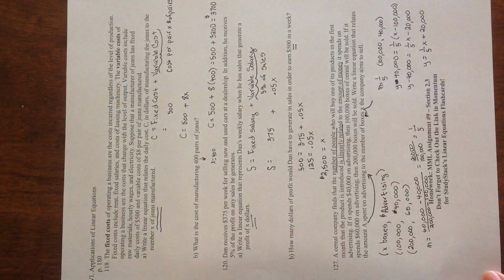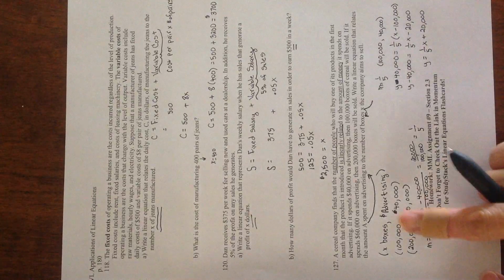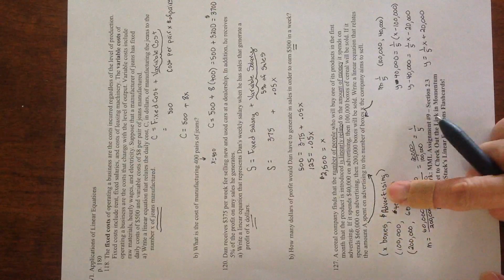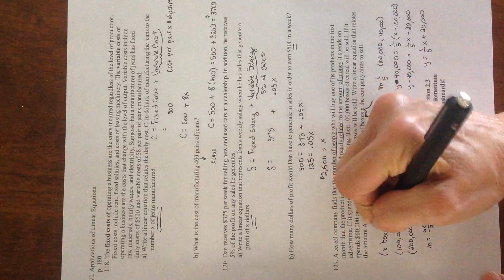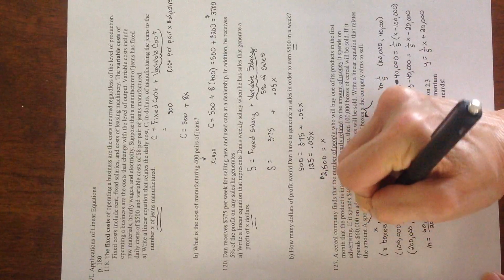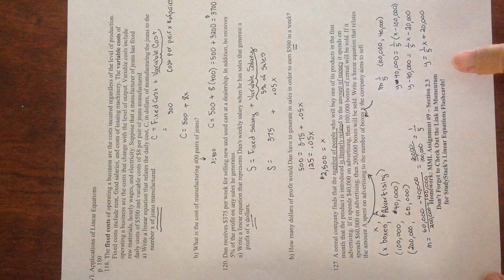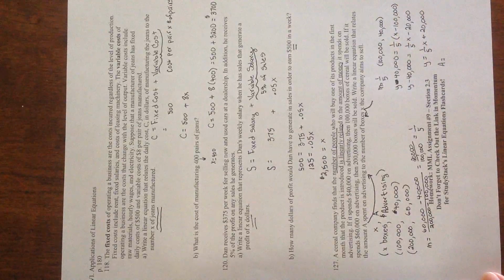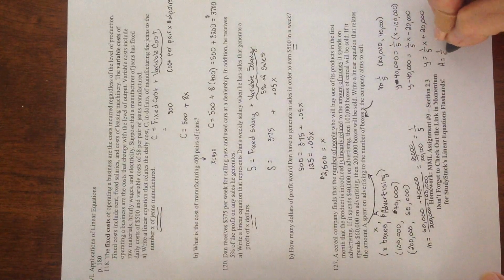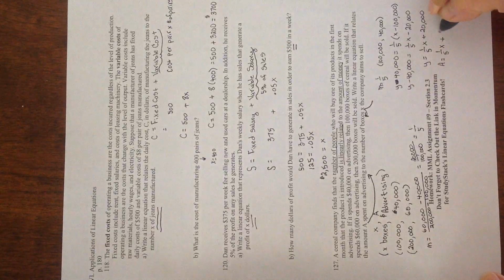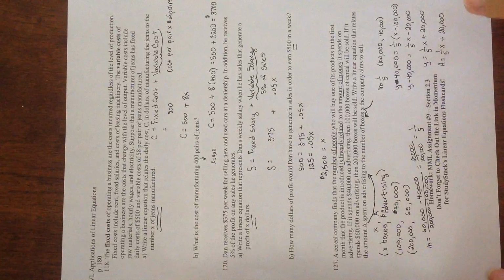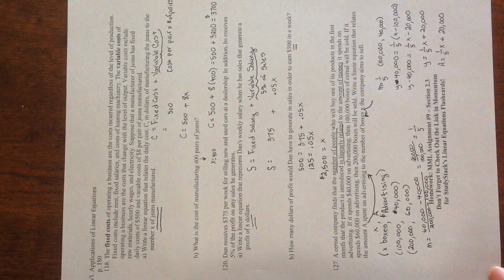Now the only thing I want to change in my answer, actually I forgot that I was supposed to be using A for the amount spent on advertising instead of Y. I'm using ordered pairs in the form X comma A, so that Y should be an A. If you tell me how many boxes of cereal you want to sell, then I can use that equation to tell you how much you must spend on advertising.